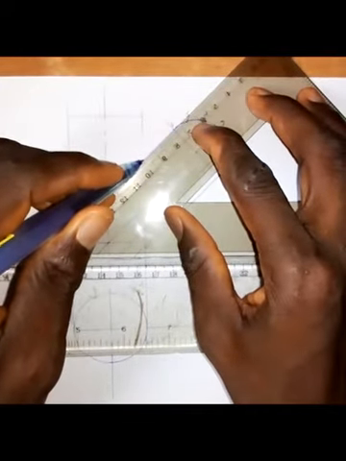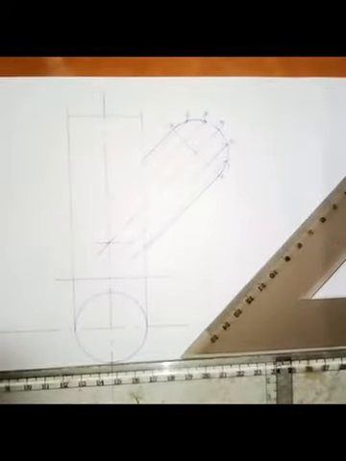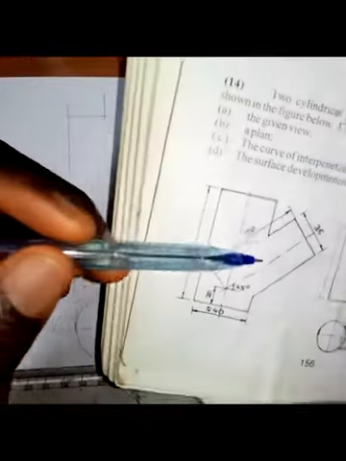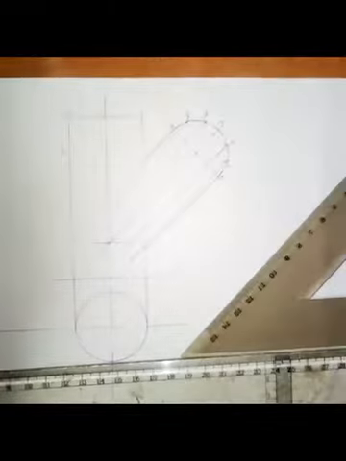So when you get to the surface of the cylinder, it stops there. As we have it here, so this is it. So it stops on the surface of the cylinder.